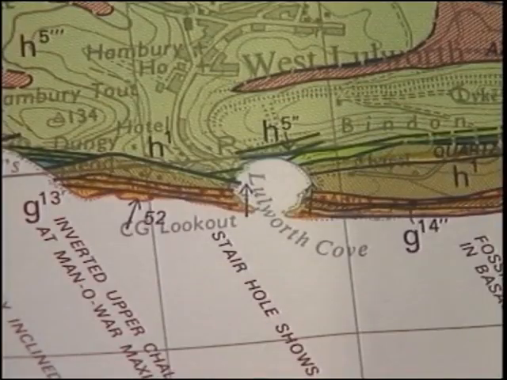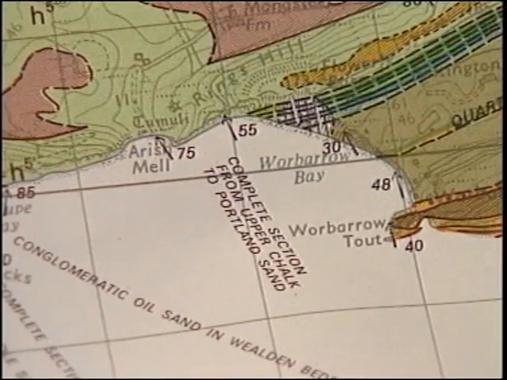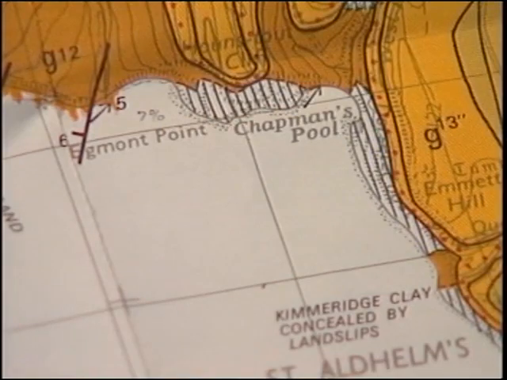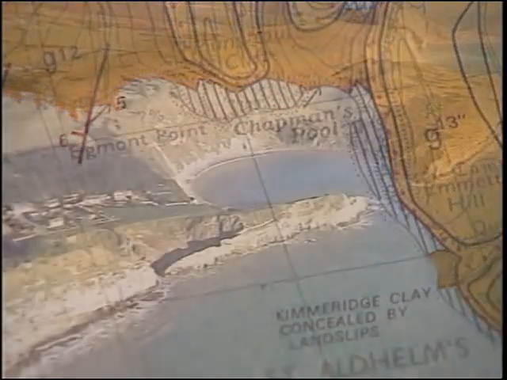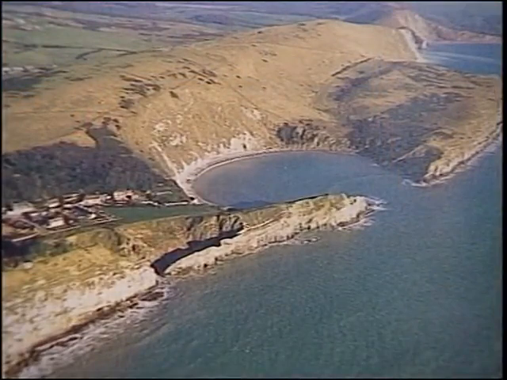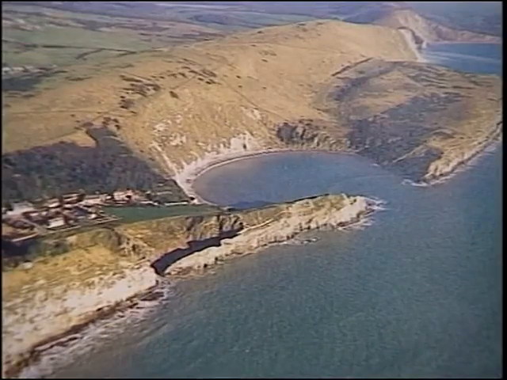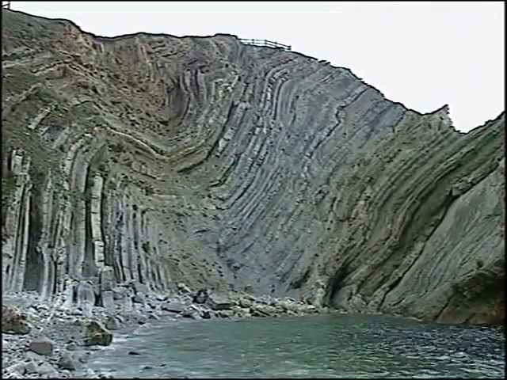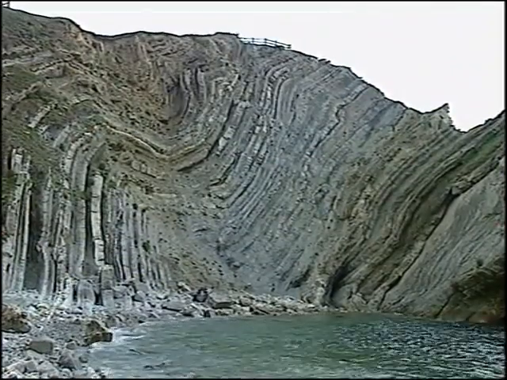Along the coast, we can see the development of various bays and coves, such as Lulworth Cove, Warbarrow Bay, Kimmeridge Bay, and Chapman's Pool. How have these bays formed? Well, to answer this, let's look at Lulworth Cove. As at St Albans Head, the coastal landform is related to the resistance of the rocks to erosion. In this case, however, there are added ingredients because the rocks are no longer lying horizontally, but have been folded.